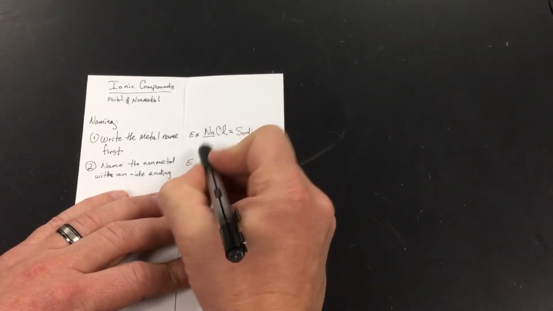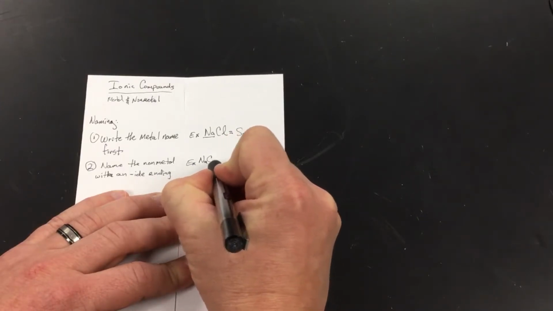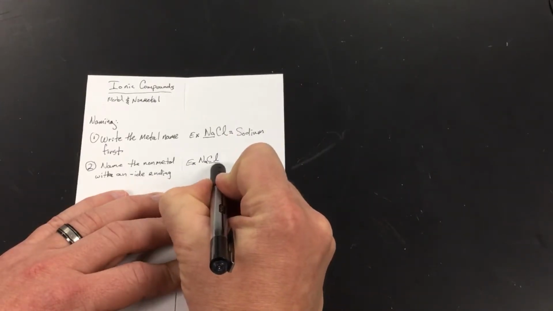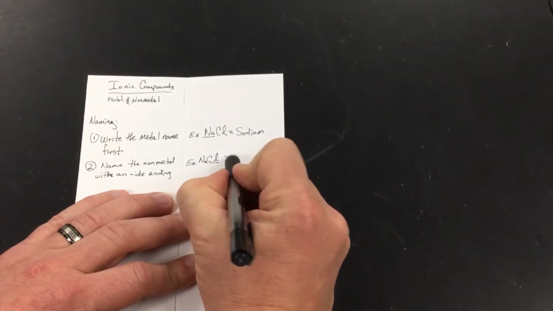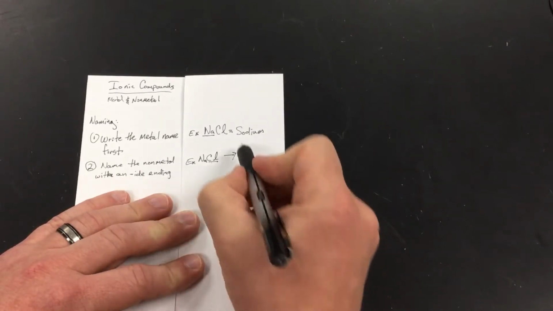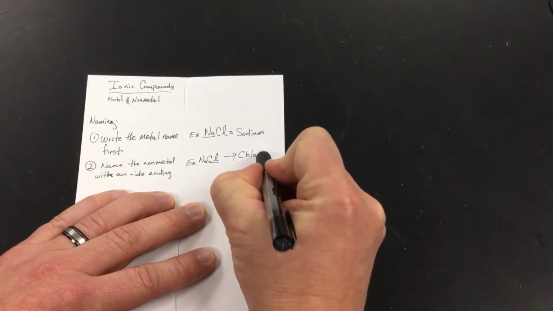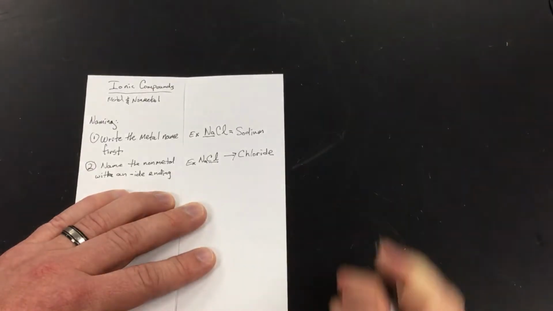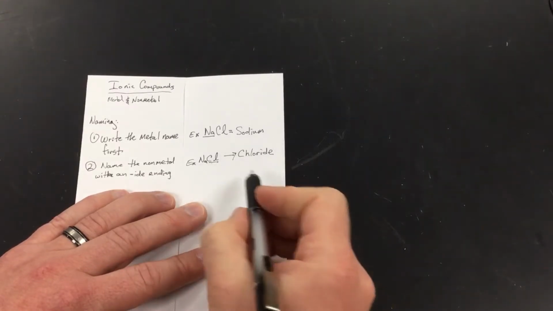Here's the example. With NaCl, Cl is our nonmetal, and that's chlorine. Chlorine becomes chloride. There's our IDE ending. So this will go from chlorine to chloride. And that will be how you name the nonmetal. Some of them are a little tricky.